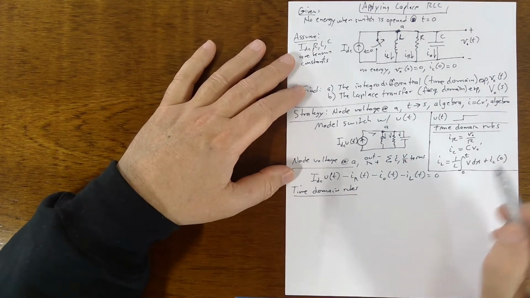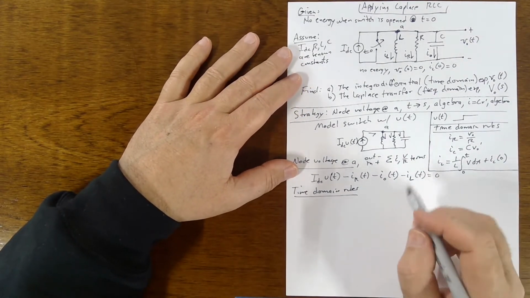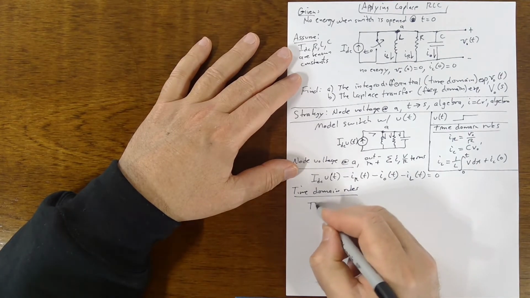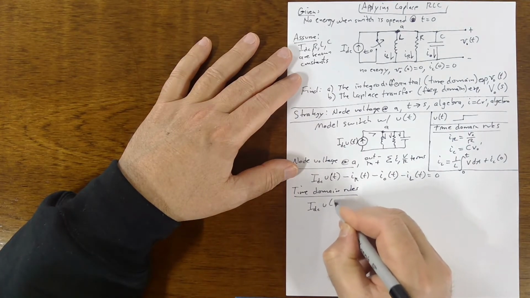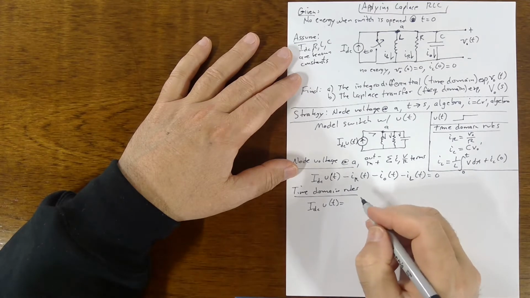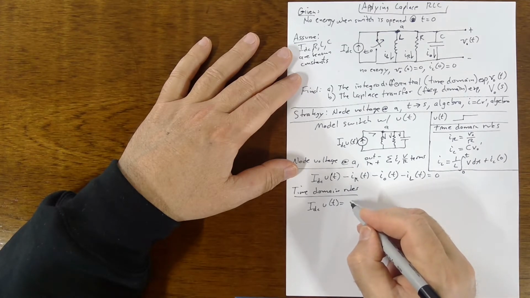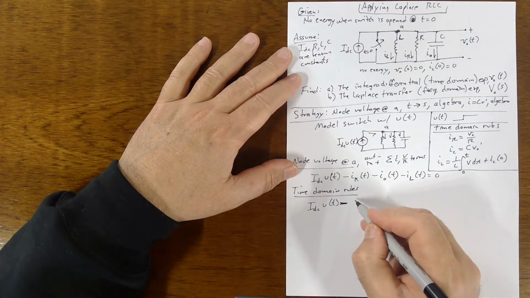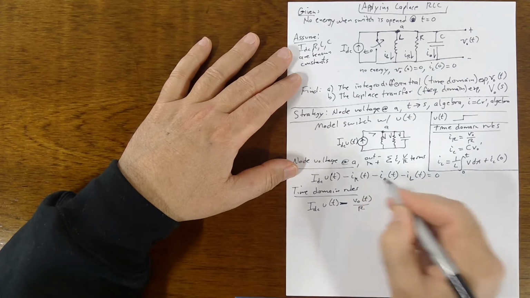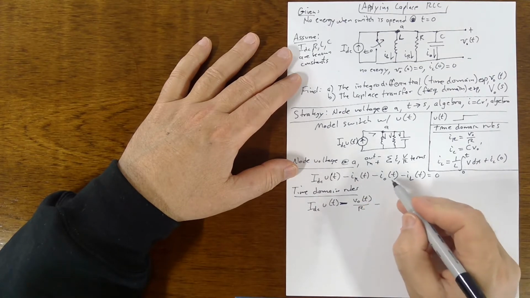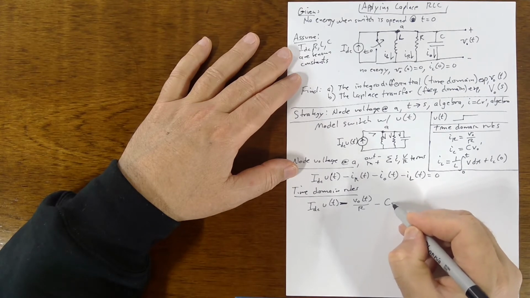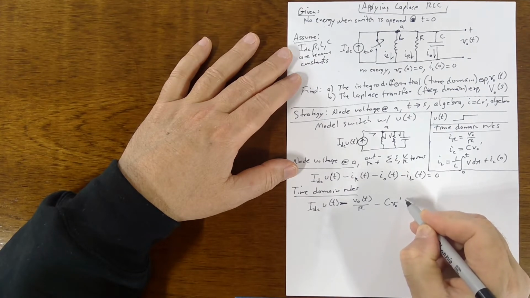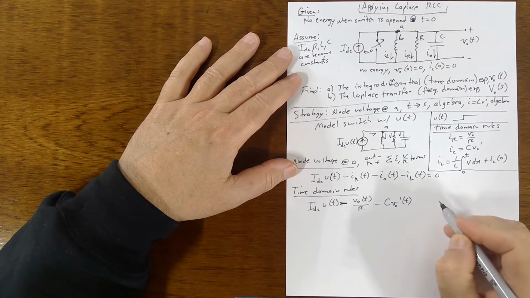A good review for the test is chapter 8, which is similar to this, but different. So I dc u of t is minus Ohm's law, V0 of t over R, that's this first term. Then the current in the cap is C V0 prime of t.